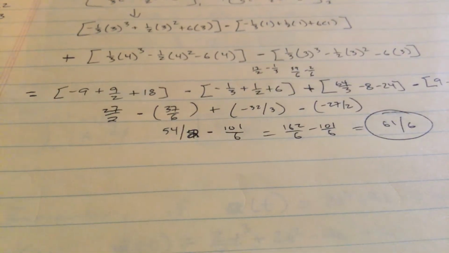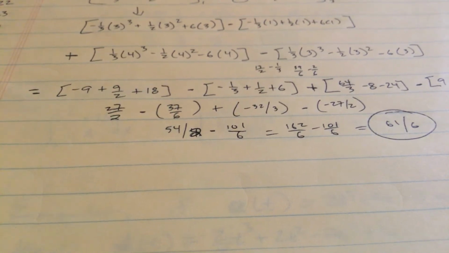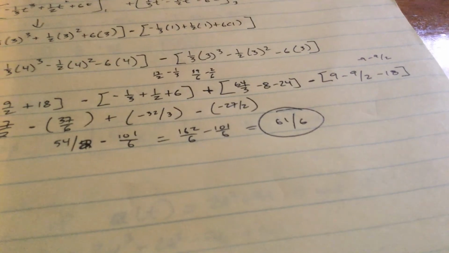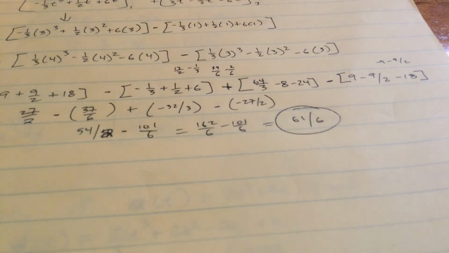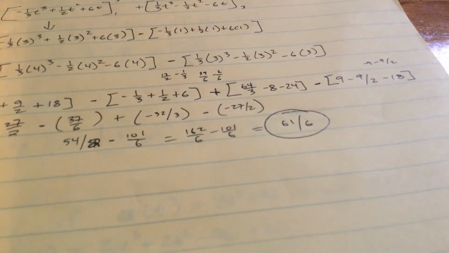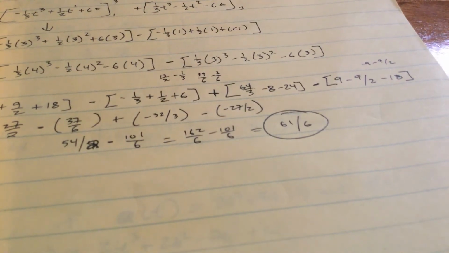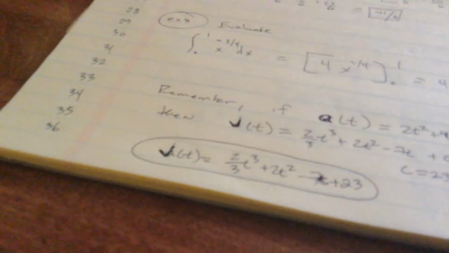All right, we get a positive distance of 61/6. So the displacement was -9/2. I ended like 4.5 to the left, but my overall distance was 61/6. Okay, here is another one of those coming up.